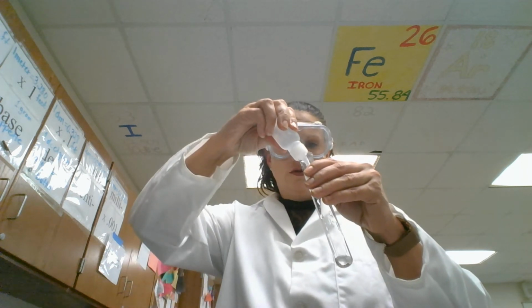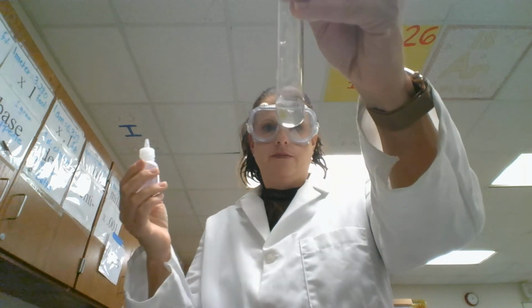Then the second half of the table, instead of halogens, which are from group 17, which is what we just did, we are working with alkaline earth metals. Those are in group 2. Or compounds with alkaline earth metals. So the first one we have is magnesium nitrate, Mg(NO3)2. And then our second is calcium nitrate, Ca(NO3)2.